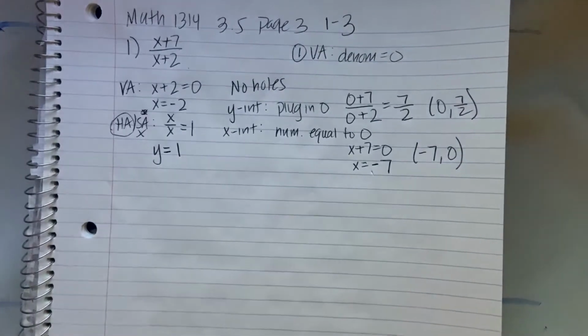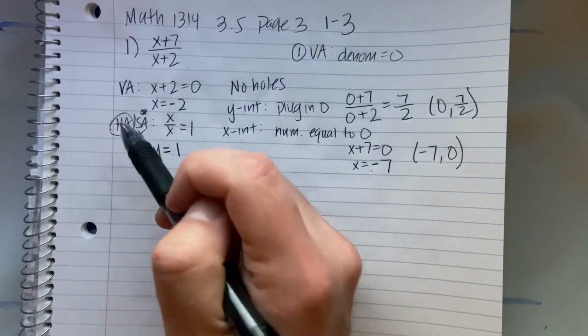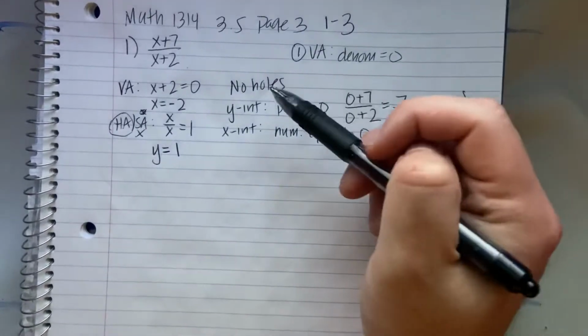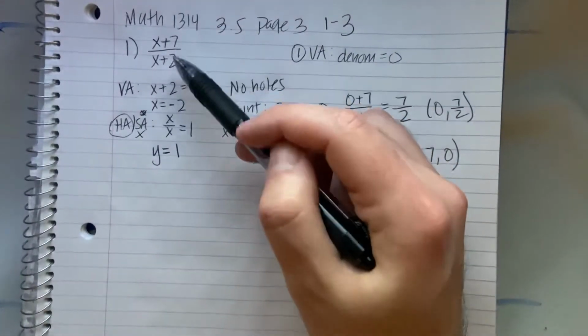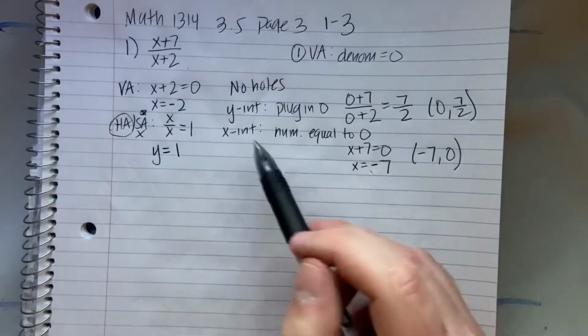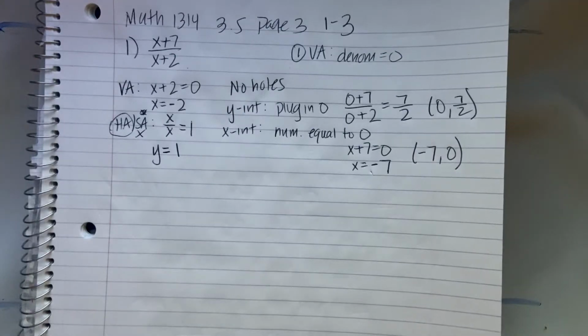So these are all the features. There, we have a vertical asymptote at x equals negative 2, a horizontal asymptote at y equals 1, which means there is no slant asymptote. We didn't cancel any factors out when we were reducing, because there was nothing to reduce, so there was no hole. And then here are the x and y intercepts that we just found. Now, in the future, we'll graph that, but for now, that's all we have to do.